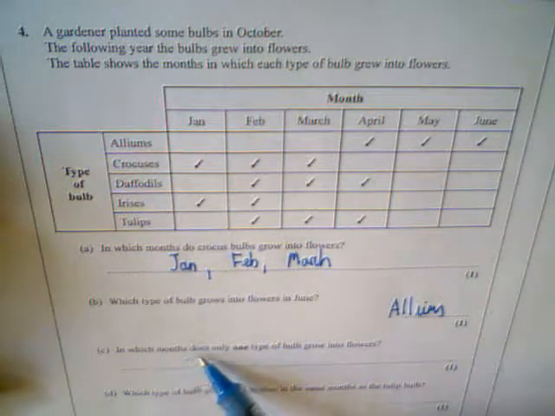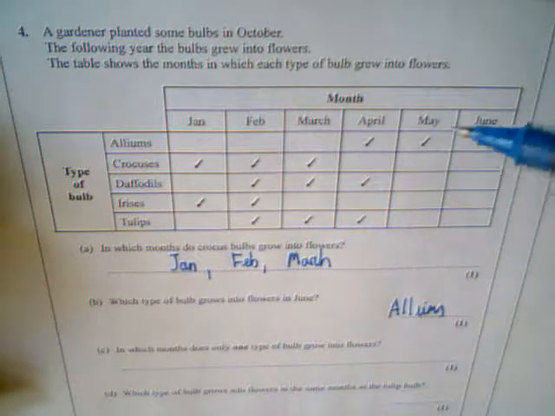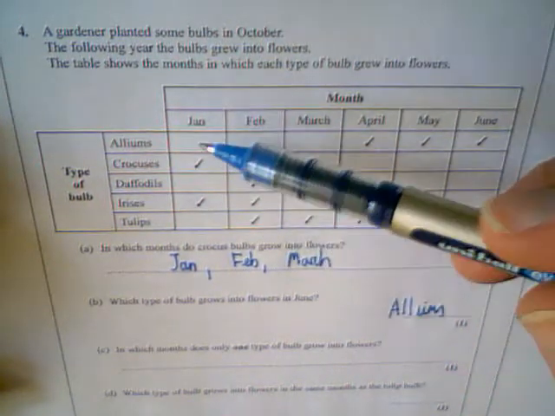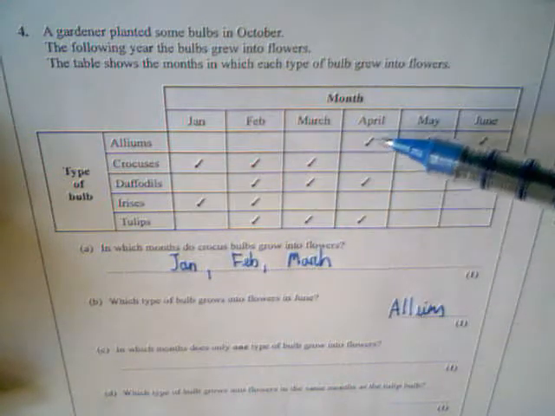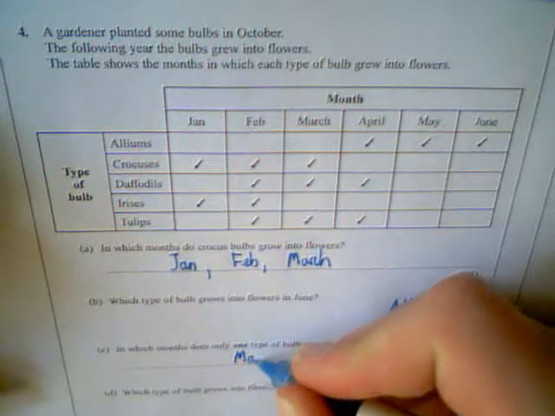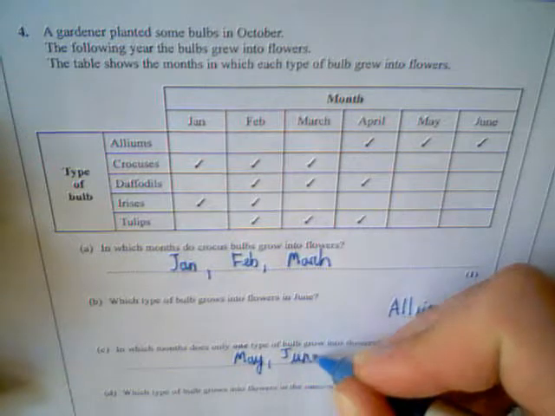In which month does only one type of bulb grow into flowers? So which month? So there could be more than one. So we look at January, there's 2 of them, February 4, March 3, April 3, May there's only 1, so it's definitely going to be May, and then June, again there's only 1 there, it's May and June.